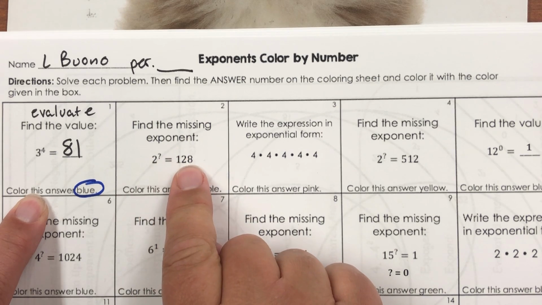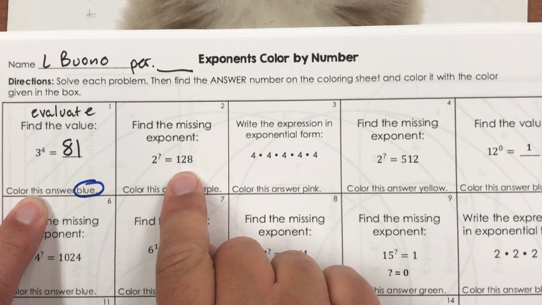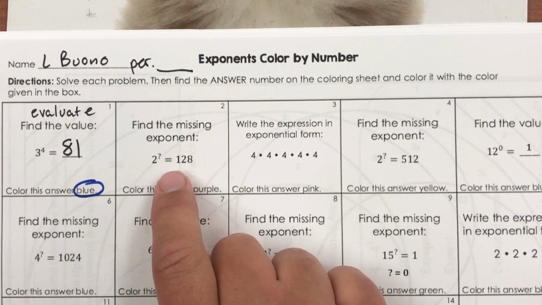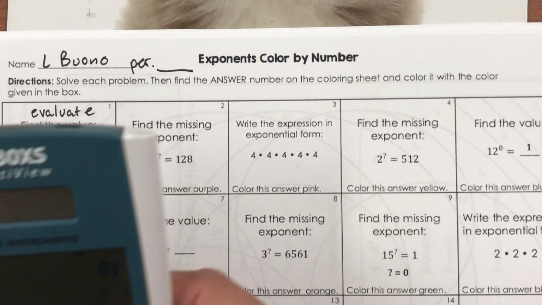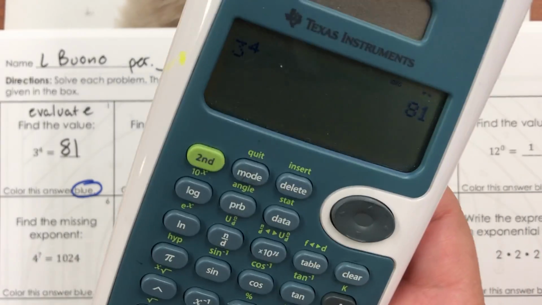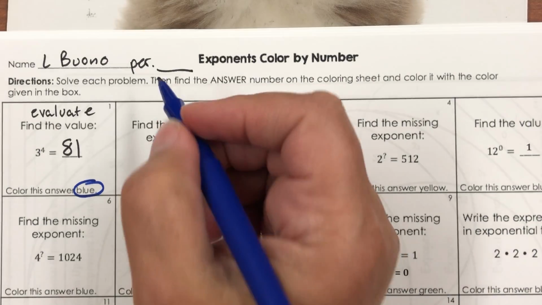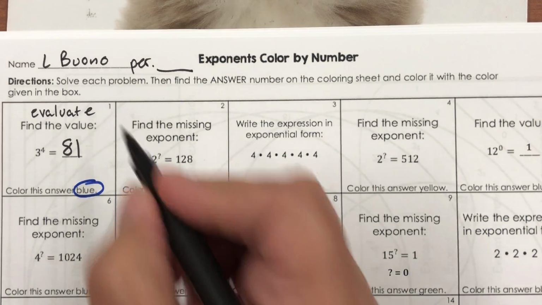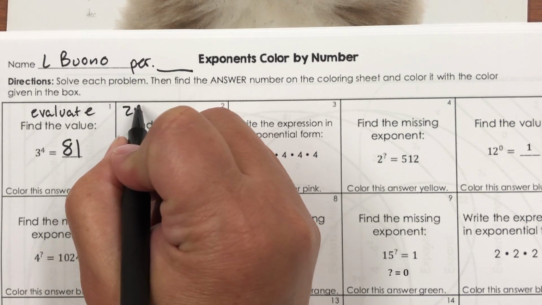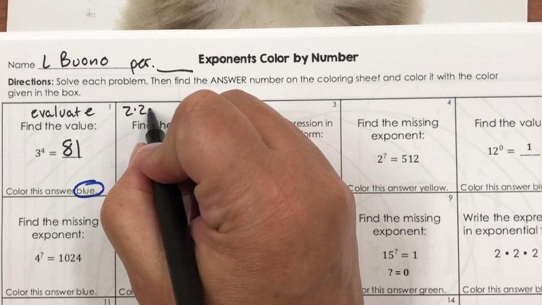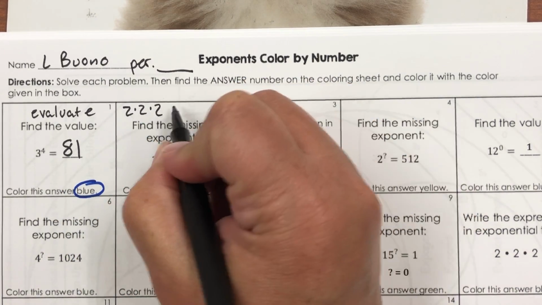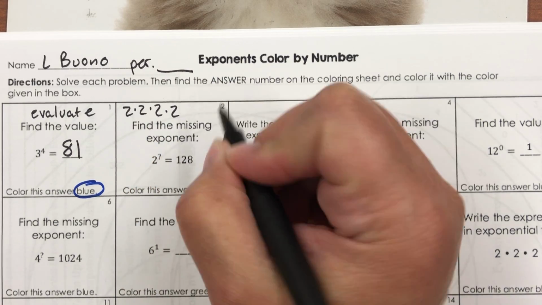Okay, find the missing exponent. Oh, remember we did this? All right, let's take a look. I like to write them out because it's easier for me. I know it's not 2. 2 times 2 is 4. It's not 4. Times 2 is 8. Times 2 is 16.